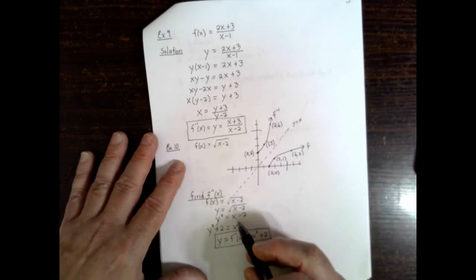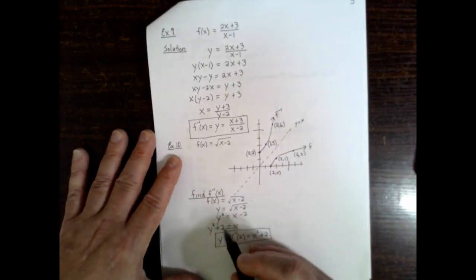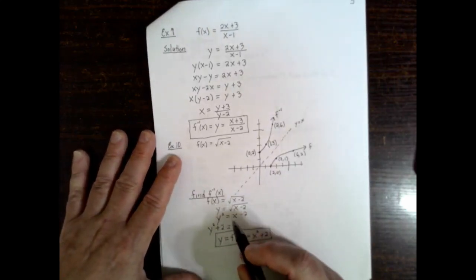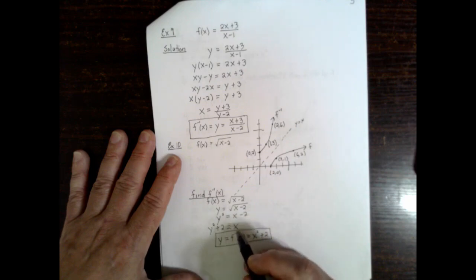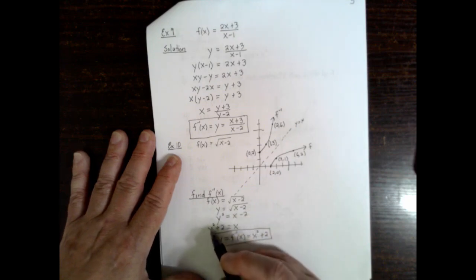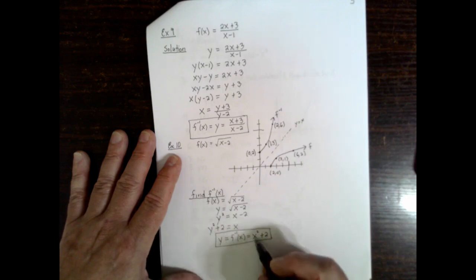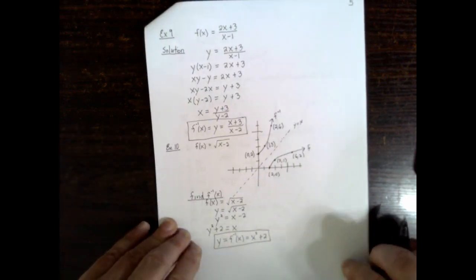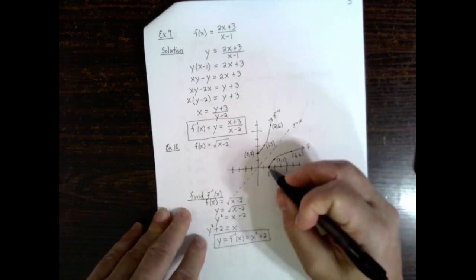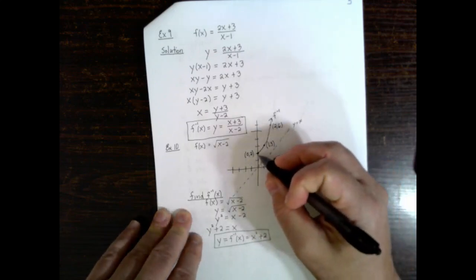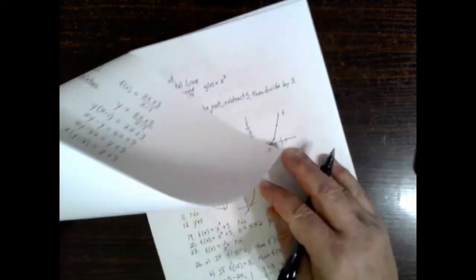Now we can also find it the way we've been doing. So set it equal to y, square both sides, add 2, and now you got x equals that. So instead of y squared plus 2, it's x squared plus 2. And that's what that looks like again, but with a restriction of 0 to infinity for your domain.